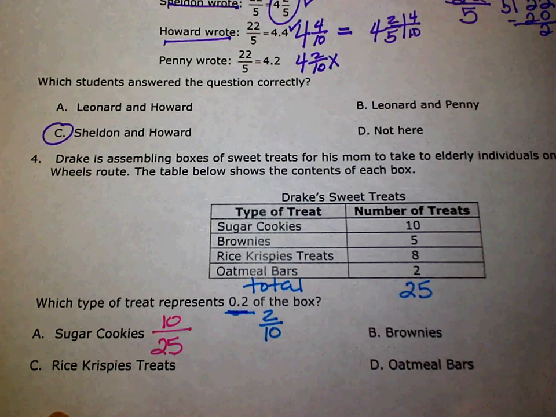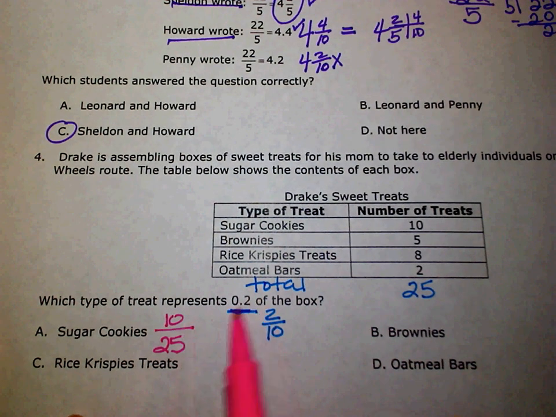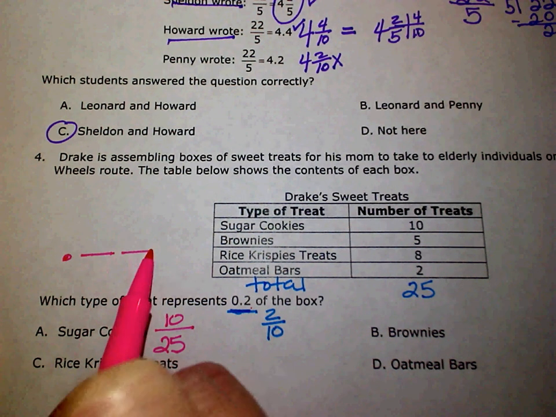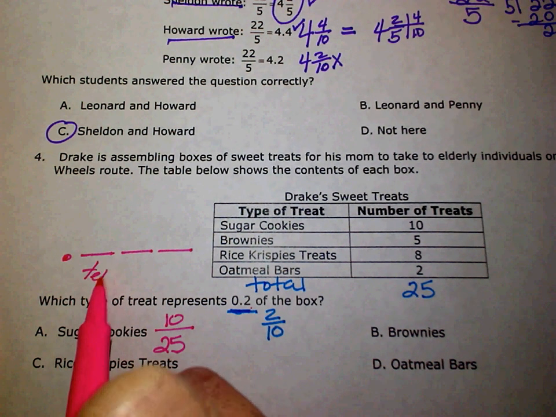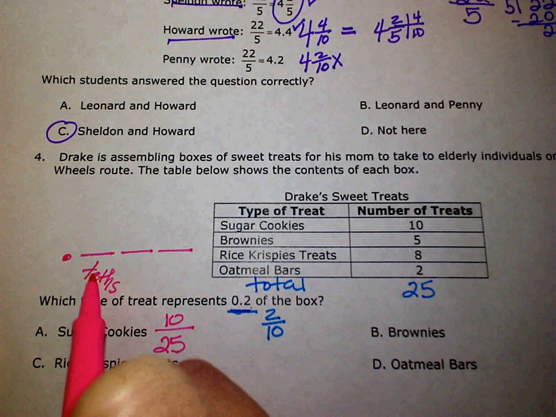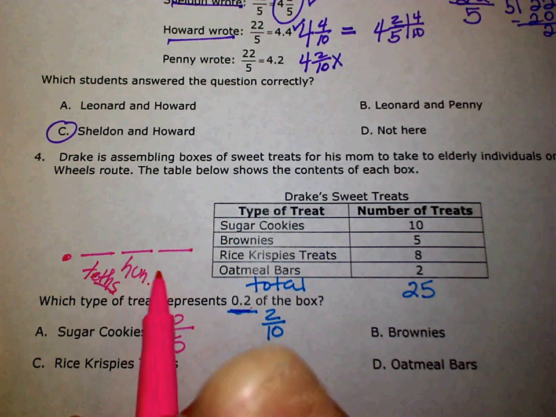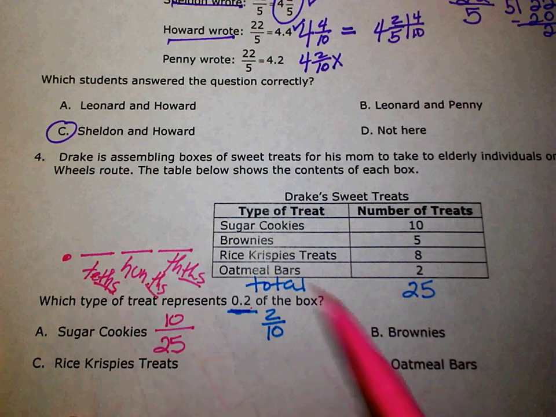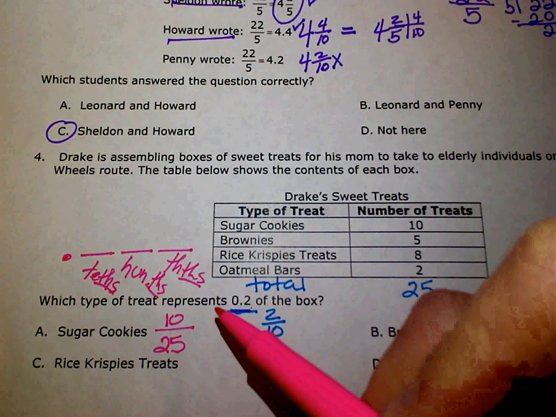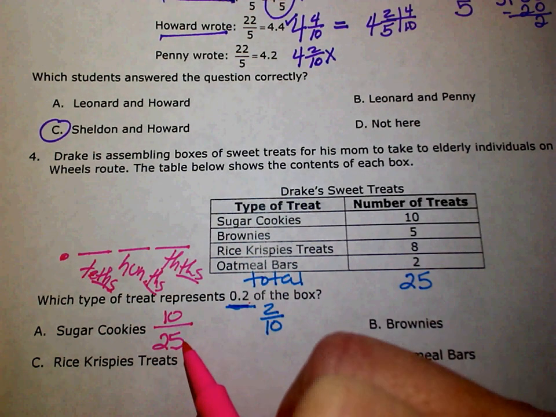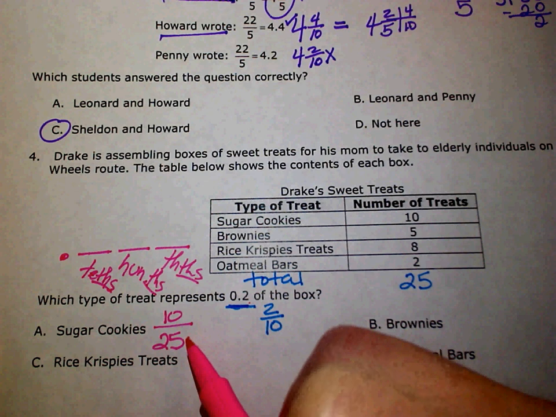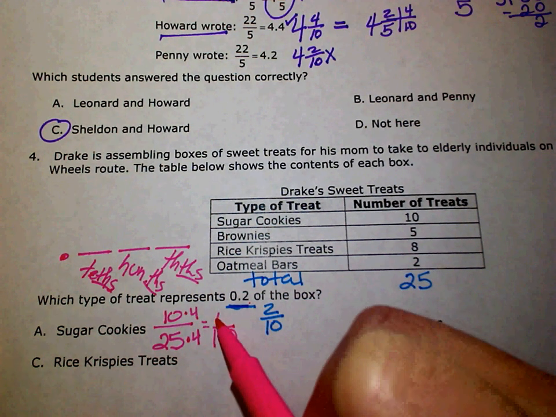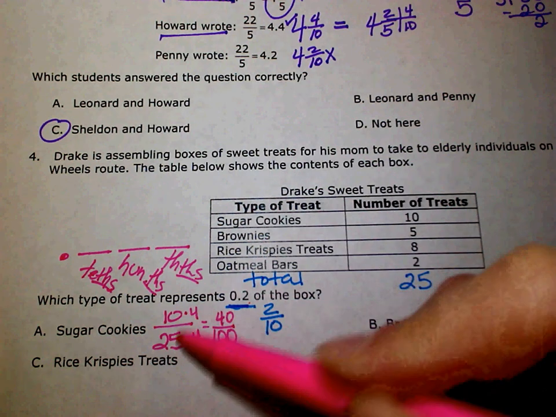Okay, well, they want us to look at a decimal. Remember my decimal place? I have a choice. It needs to be a tenth, hundredth, or thousandth. There is no 25th place, but I can multiply times 4 to get to that hundredth place, and I know that 10/25 is the same as 40 hundredths.